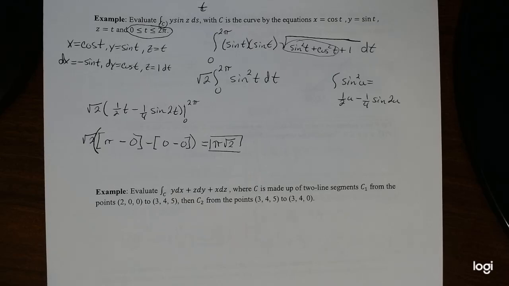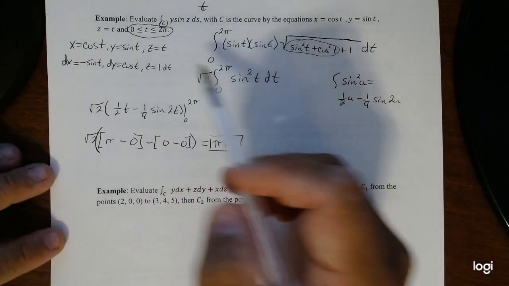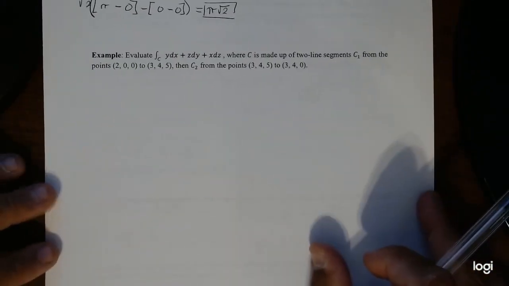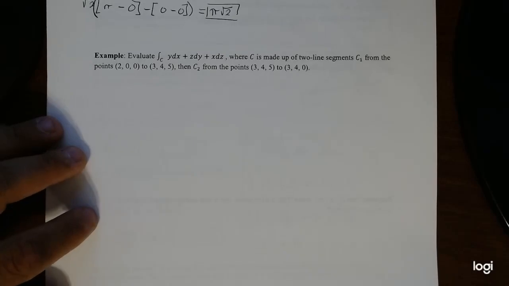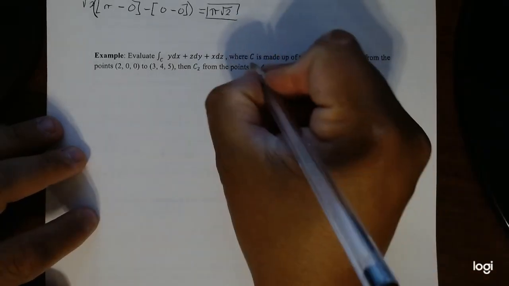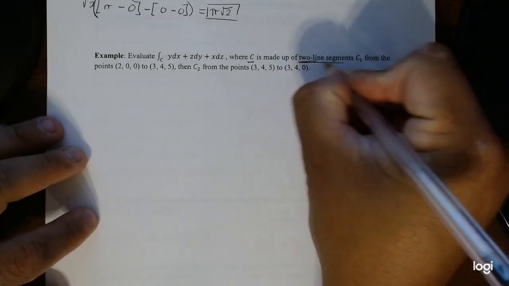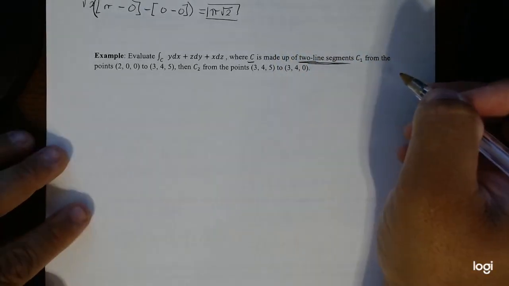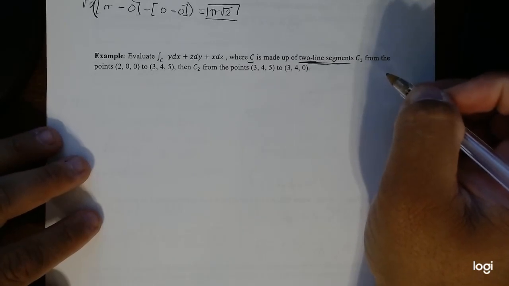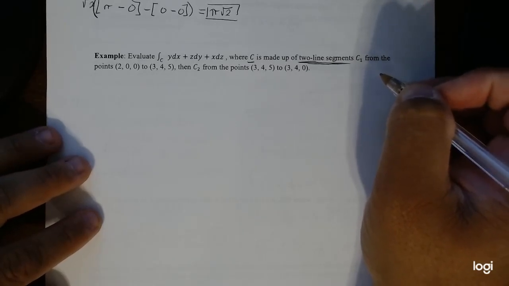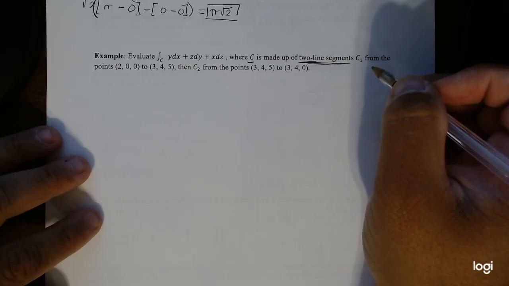So what about curves in 3 dimensions? Or in this case, points. And we have to figure out those line segments in 3 dimensions, since this was already pretty much set up for us. So let's evaluate the line integral of the curve C. Okay, now it's made up of 2 line segments. That's going to be key. C1 is from the point 2, 0, 0 to 3, 4, 5, and C2 is from the point 3, 4, 5 to 3, 4, 0.